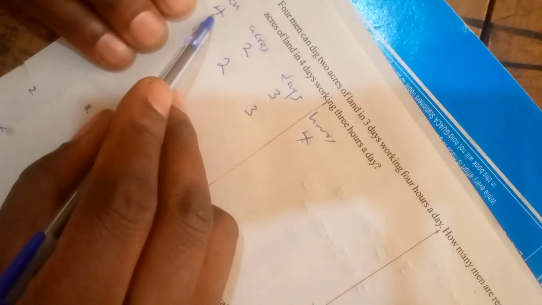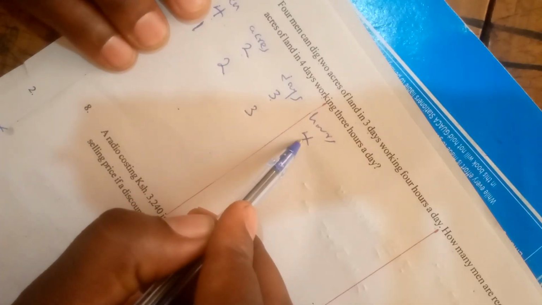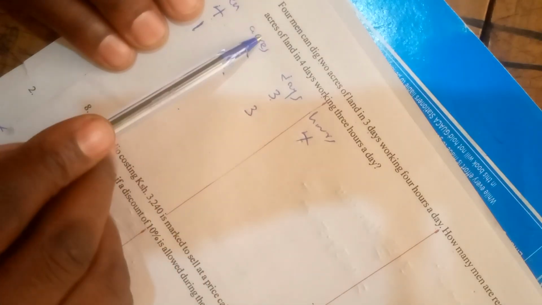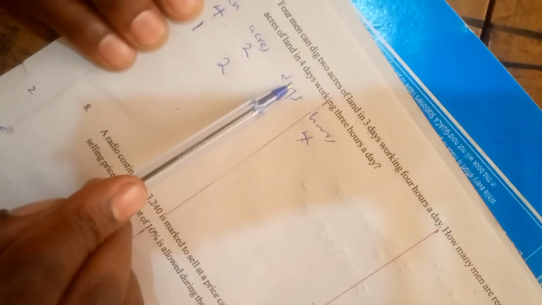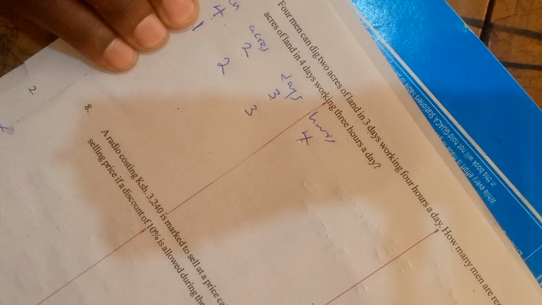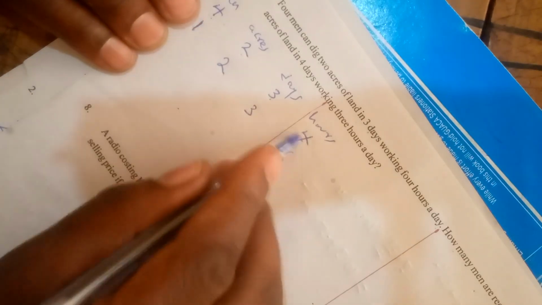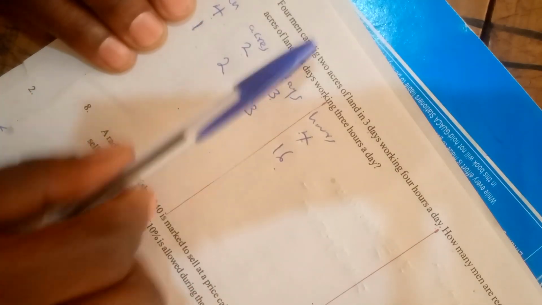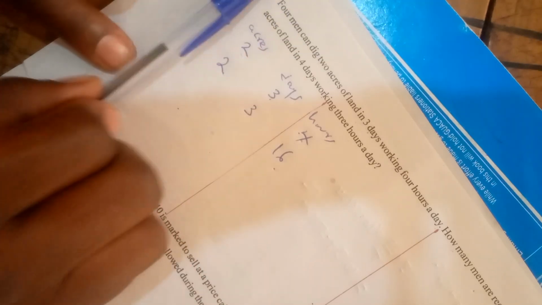So it will be 4 times 4, because I've made the 2 acres constant and the 3 days constant. So what is here? 4 men take 4 hours. But what about 1 man? You cross multiply. It will be 4 times 4, which is 16. 1 man will take 16 hours. If 4 men can take 4, meaning 1 person will take 16 for it to go up.